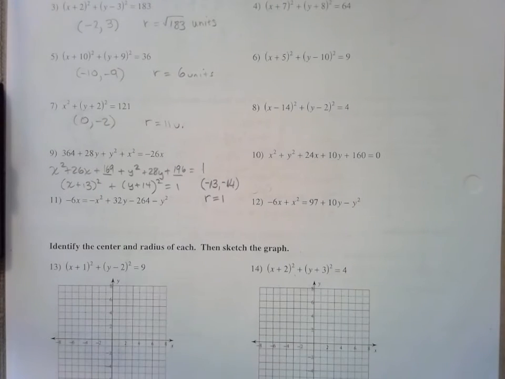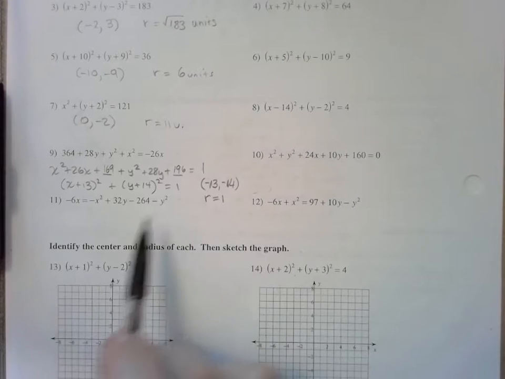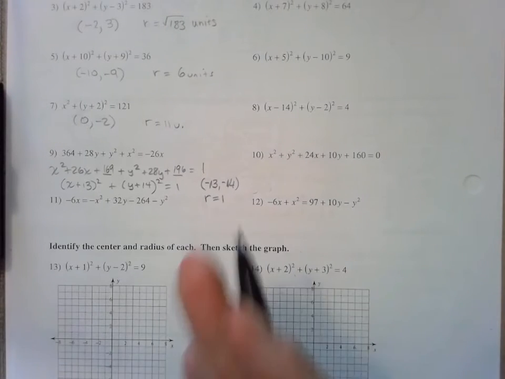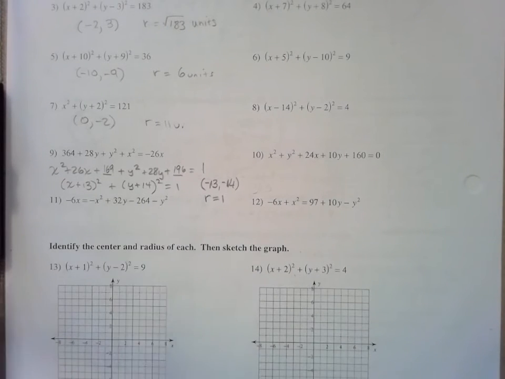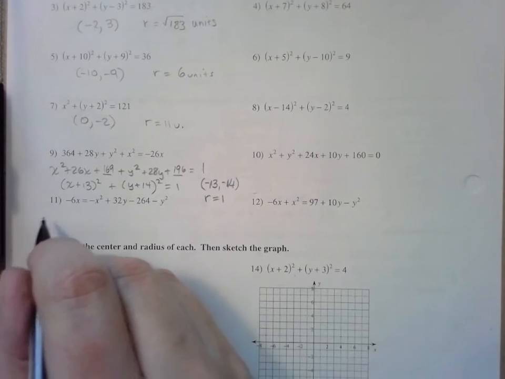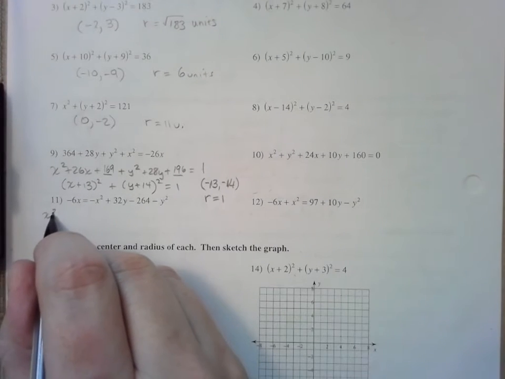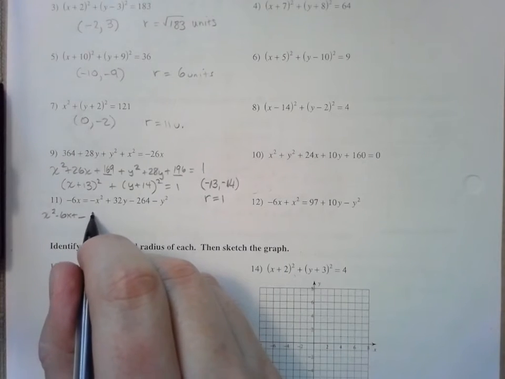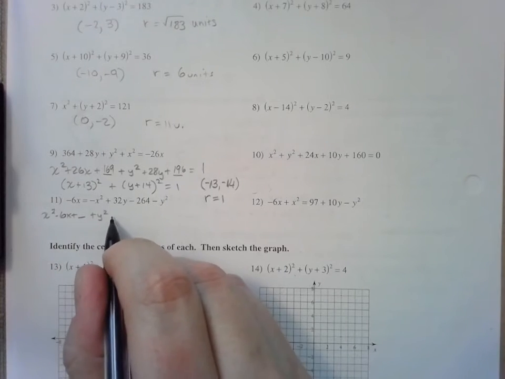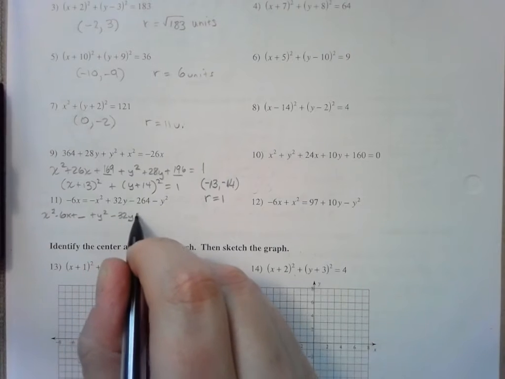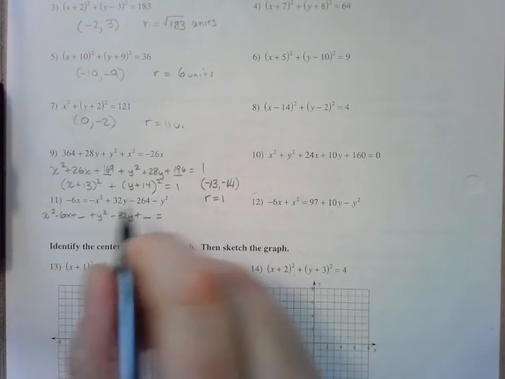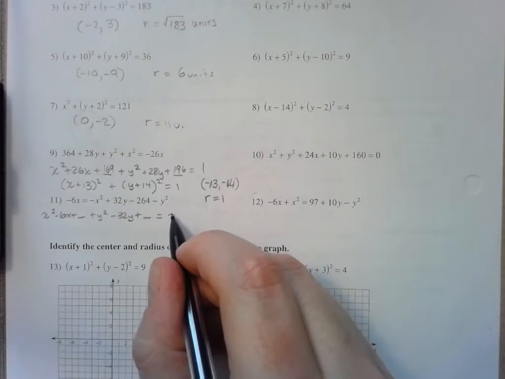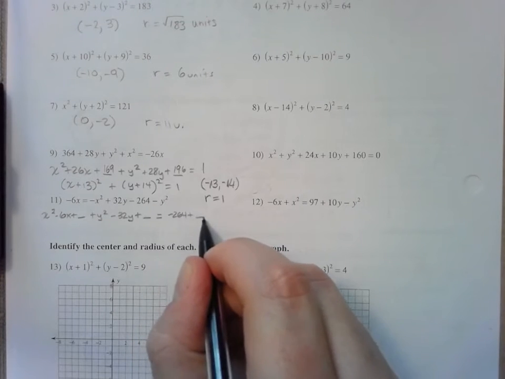Okay, our next exercise has x squared and y squared on the same side, but they're both negative. If I reverse the equation, putting everything from the right side to the left, with the exception of this constant, I get a better equation to complete some squares. So x squared minus 6x plus blank. Then I'm going to add y squared minus 32y plus blank equals -264 plus 2 blanks.